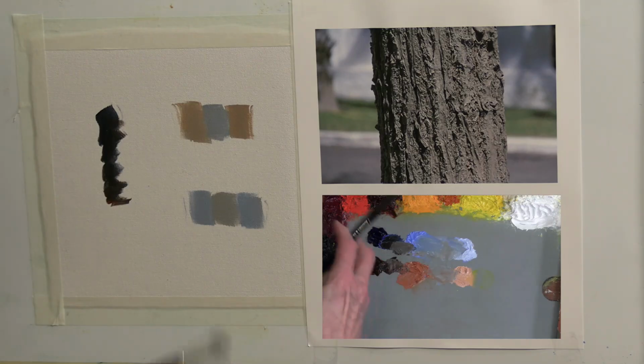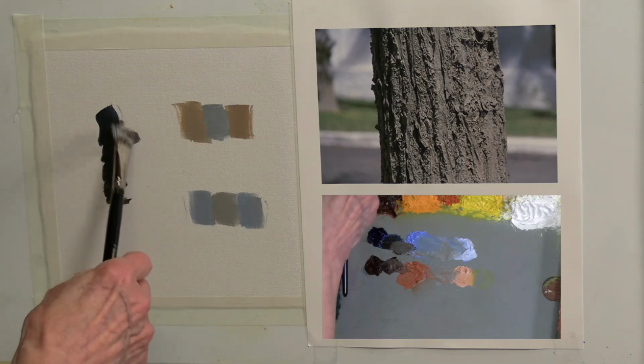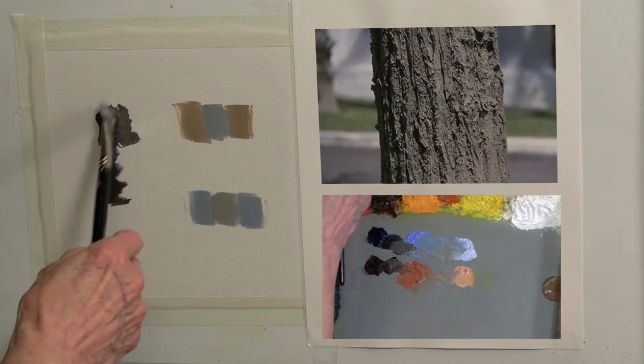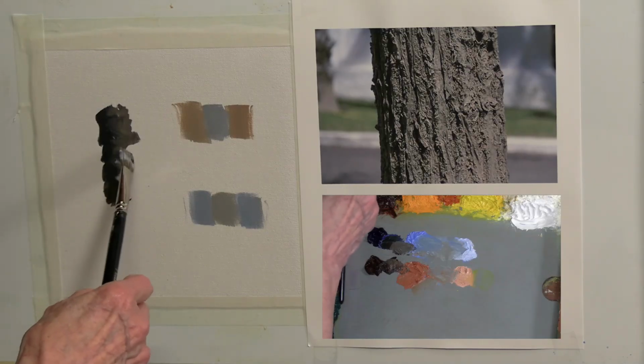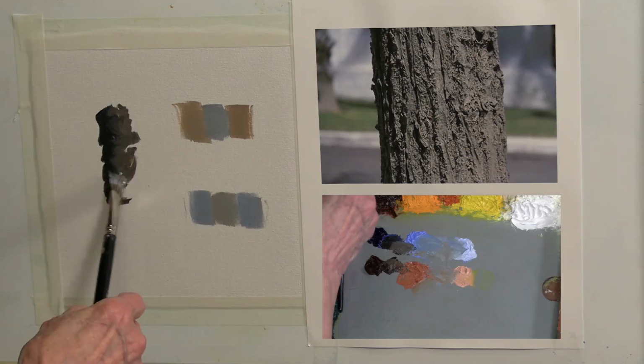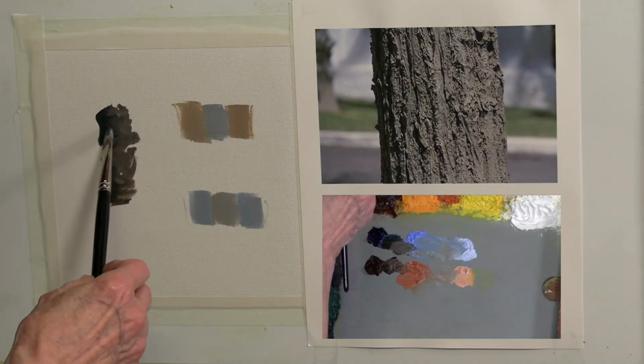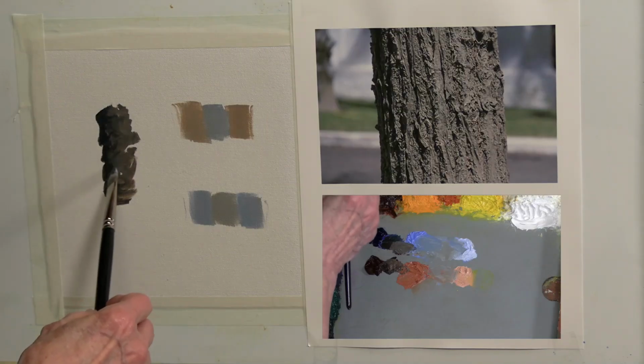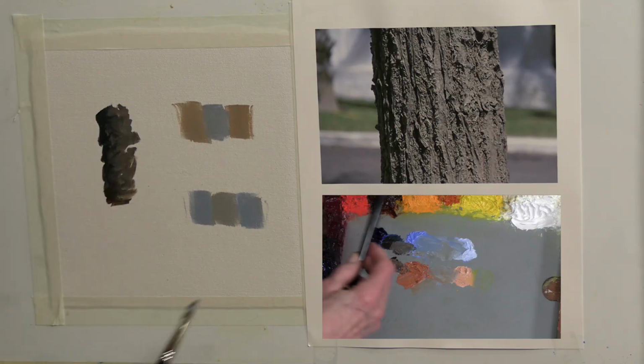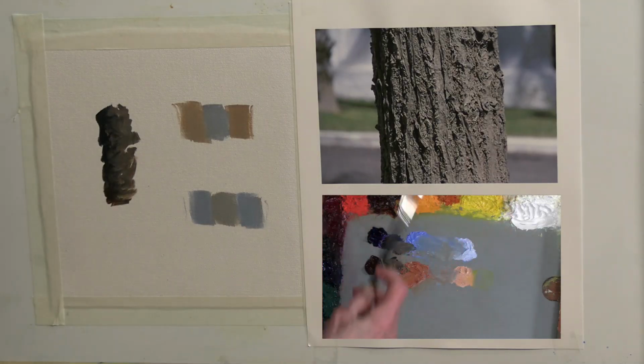So we'll get gradually lighter, and we'll just come very, very gradually. I'm just going to use these little quick marks here. Come very, very gradually into this, and let me just kind of blend that into this, and let it just sort of blend in. See, that helps to also create that texture that we're seeing there. Then we're going to keep moving.